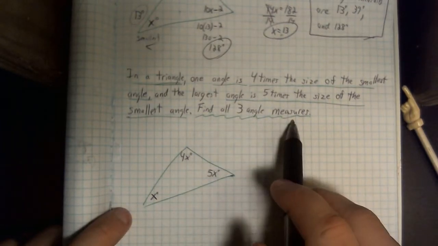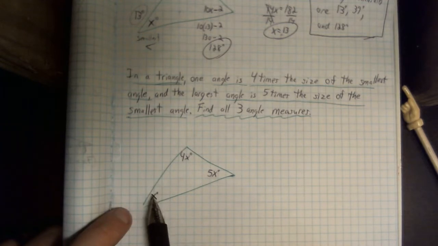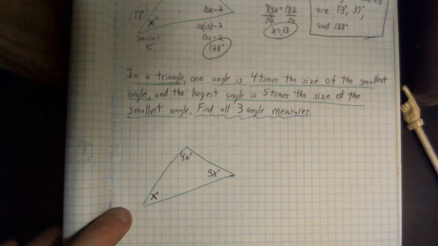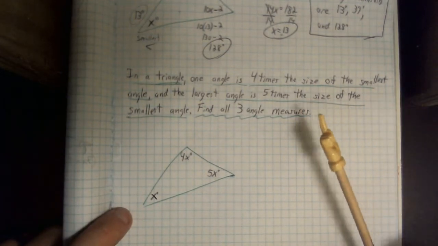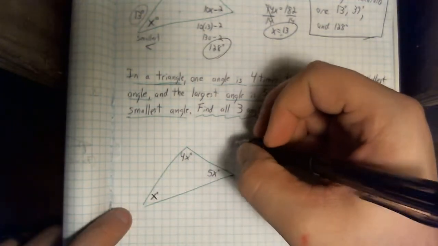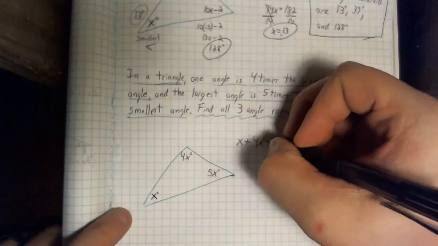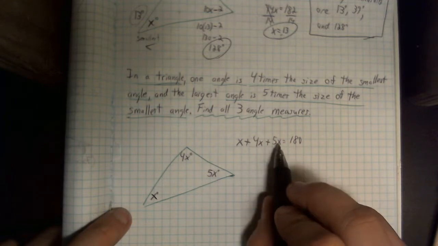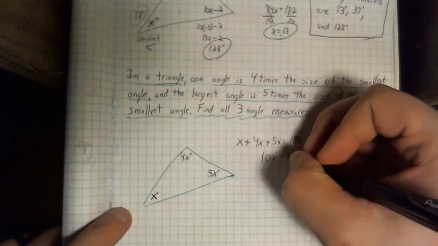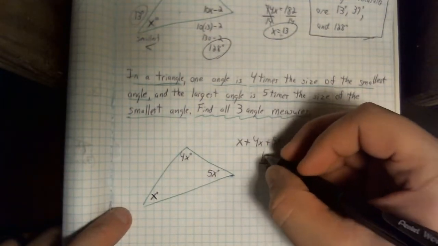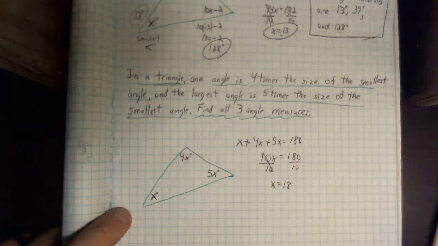We need to find all three angle measures. In order to do that, we've got to figure out this one. So we've got to solve for x, and then we can substitute the value in to find the rest. And again, we know what we're working on. We're working on triangle sum word problems. We also should be able to look at the picture and figure out, okay, these are angles, and I know that all of the angles should add to 180. So let's do exactly that. 1x plus 4x plus 5x equals 10x. So 10x equals 180. To get rid of that 10, we can divide on both sides by 10. That's going to leave us with 18.